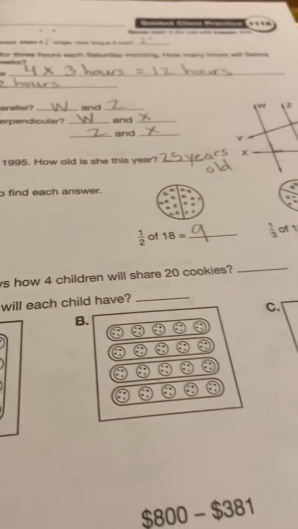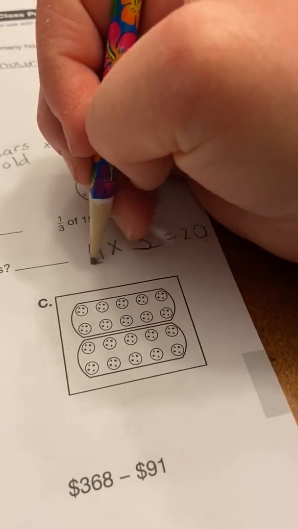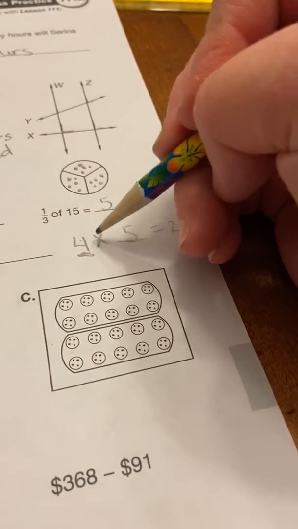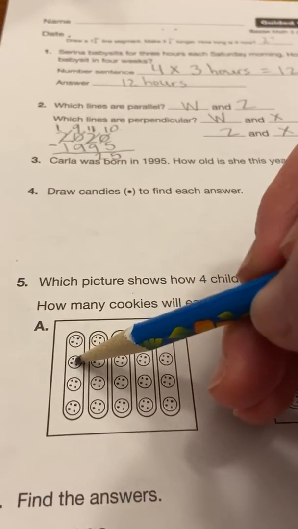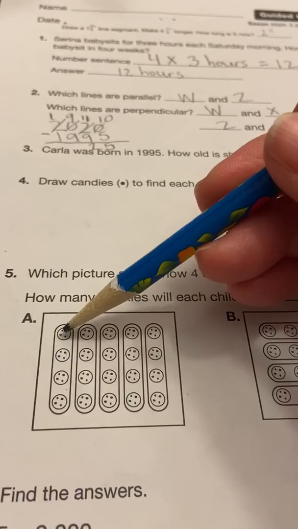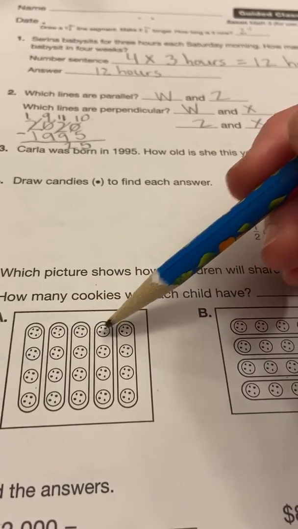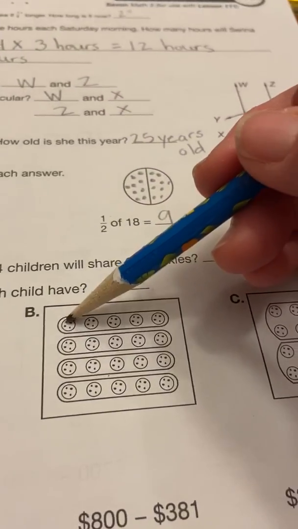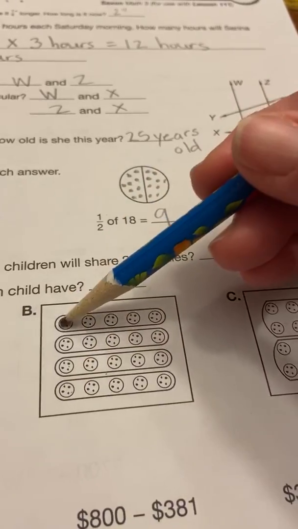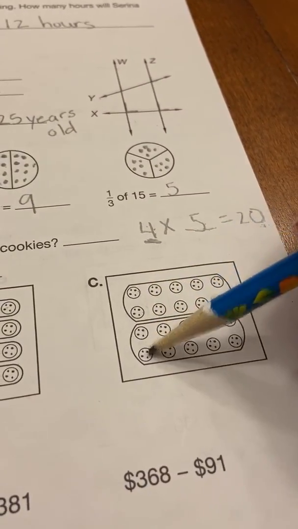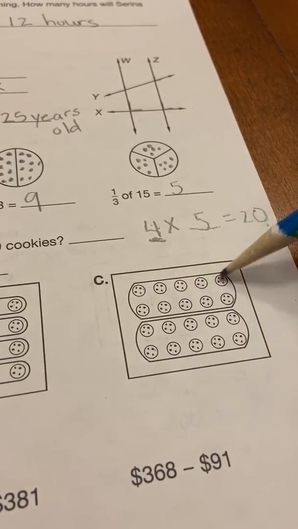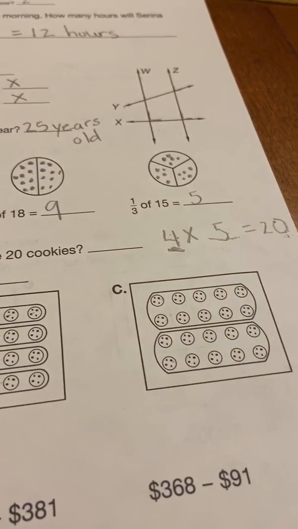Okay, so because 4 is my first number, I know that this must go down in my array. So 1, 2, 3, 4. Okay, that one does. And does it have 5 across? 1, 2, 3, 4, 5. Yes. 1, 2, 3, 4. 1, 2, 3, 4, 5. 1, 2, 3, 4. 1, 2, 3, 4, 5. So they all have the correct number of cookies.